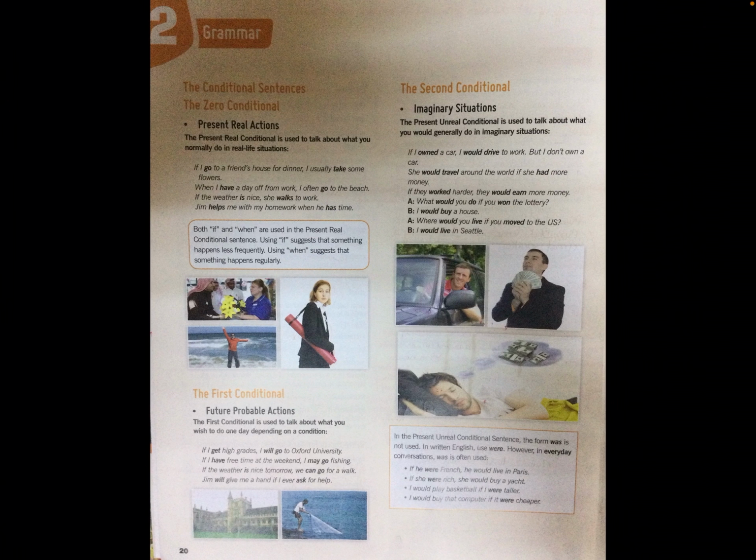And we said the second conditional talks about improbable or impossible situations in the present or future. What does improbable mean? It means the second conditional talks about situations that are almost impossible, now or in the future. And how do we form the second conditional? If plus past simple, and then we have would or could plus the verb.